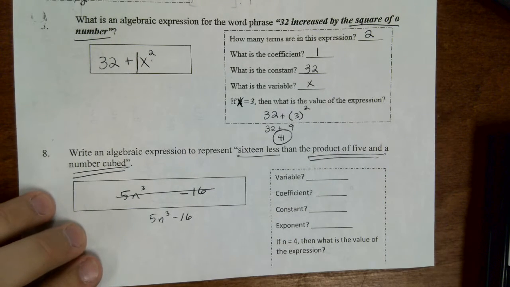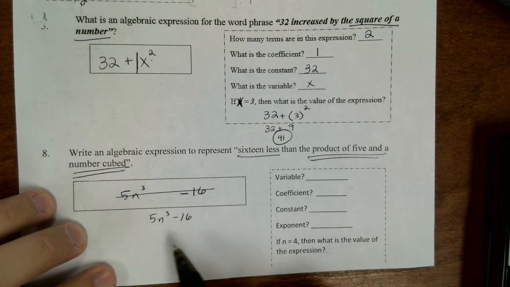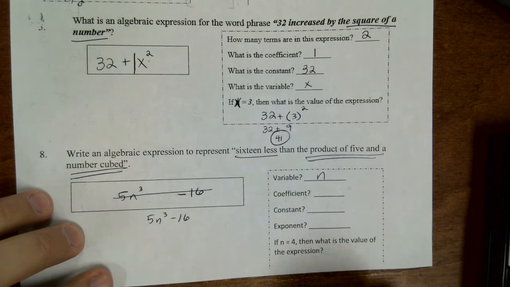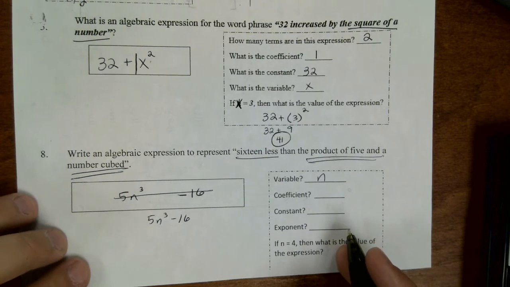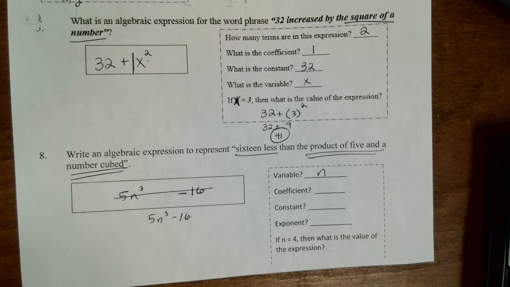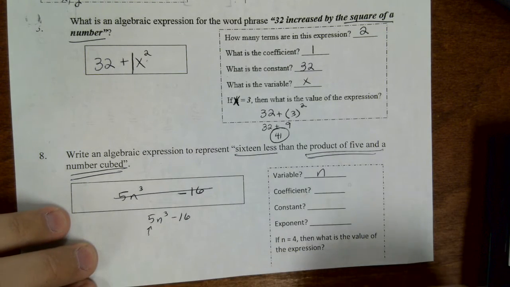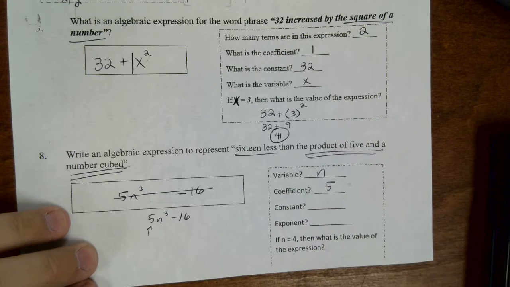Okay, so we'll go through and answer the same question. So what is the variable? So the variable, the thing that I do not know, I labeled with n. What is the coefficient? The coefficient is the number that is right in front of the variable. It's multiplying to the variable. So in this case, we do have a number there, and that number is going to be 5.